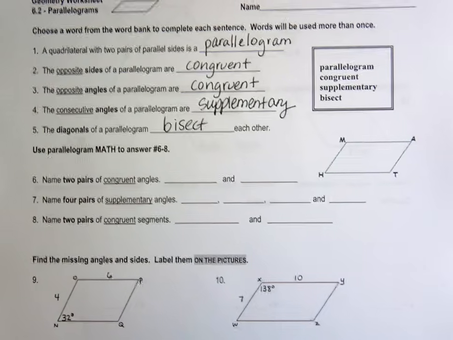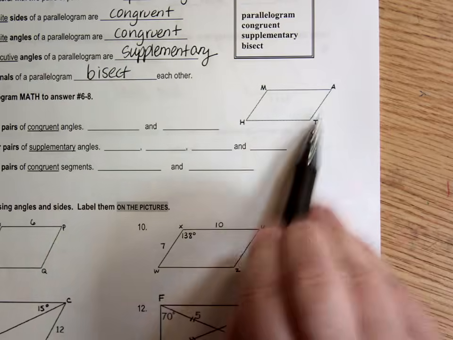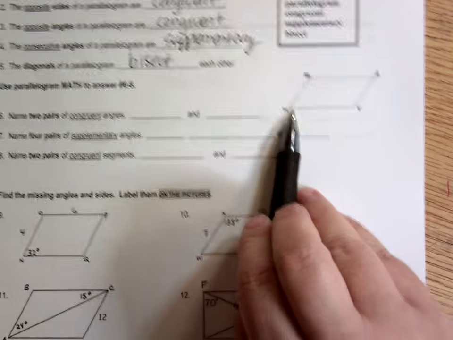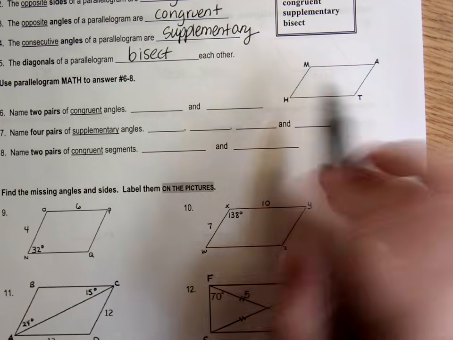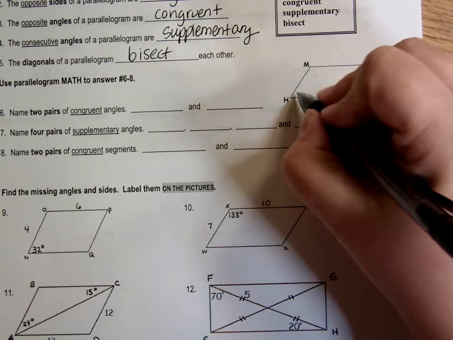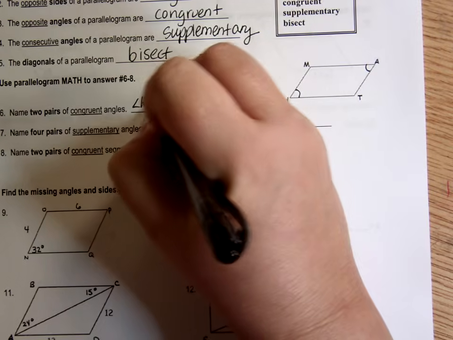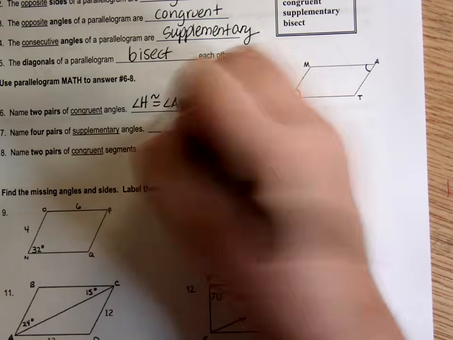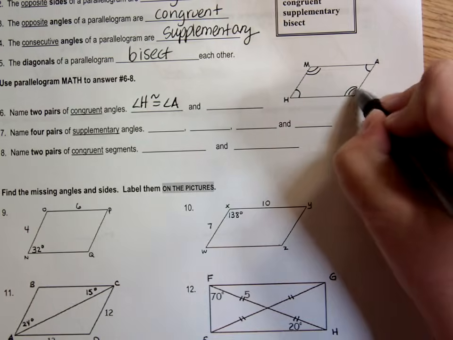All right, use the parallelogram MATH, in other words, this parallelogram over here, M-A-T-H, to answer these questions. Name 2 pairs of congruent angles. Well, what kind of angles are congruent? Opposite angles. So angle H and angle A. So angle H is congruent to angle A. And angle M is congruent to angle T.